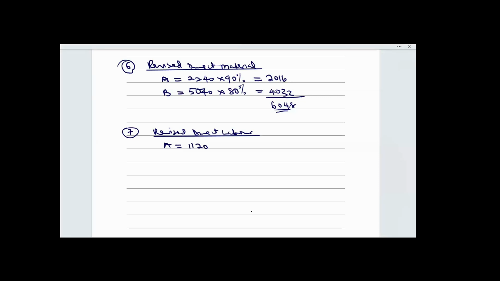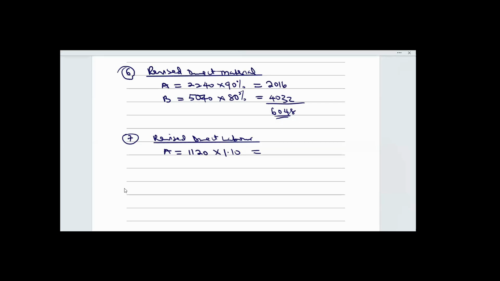It will increase by 10%. 10% plus 100% will give us 110%. 110% divided by 100 will give us 1.1. Therefore, 1120 multiplied by 1.1 is 1232.